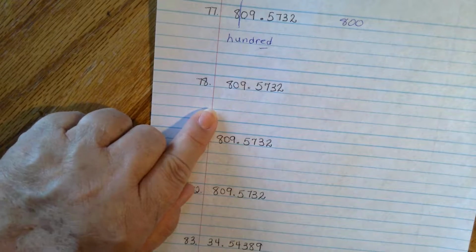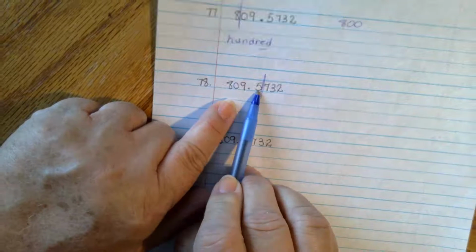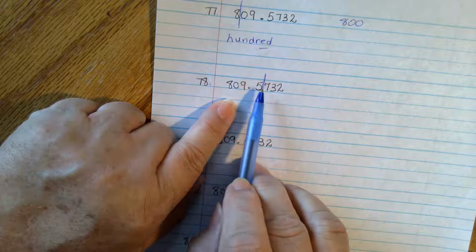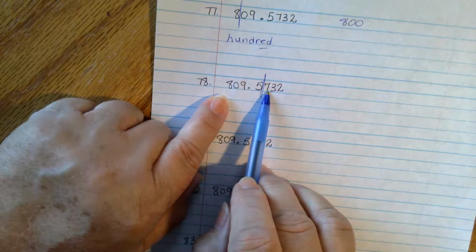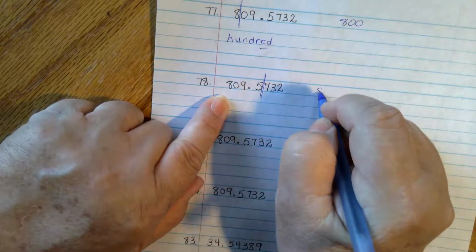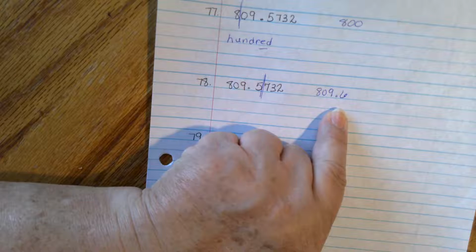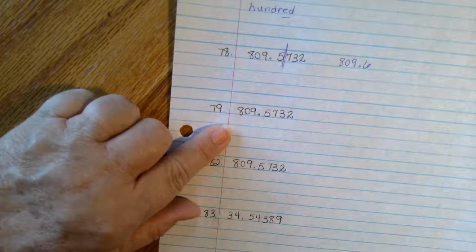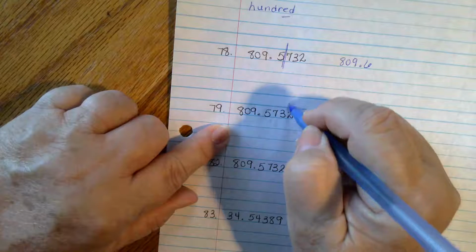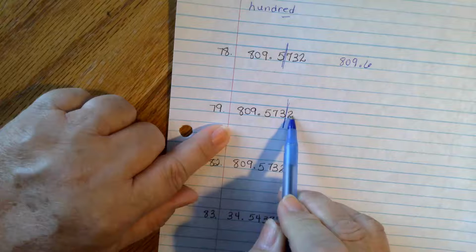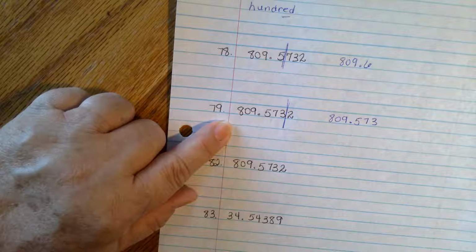Number 78 is the same exact number, but this time rounded to the nearest tenth. So I identify what's in the tenths place, and this partner number tells me whether it stays a 5 or changes to a 6. And since this is more than 5, this is going to go up 1. And you have just one number after the decimal because you were rounding to the nearest tenth. Number 79 is the same number, but this time we're rounding to the thousandth with the TH. So that we have to mark the thousandths place. This says it doesn't change. So there's my number to the thousandths.